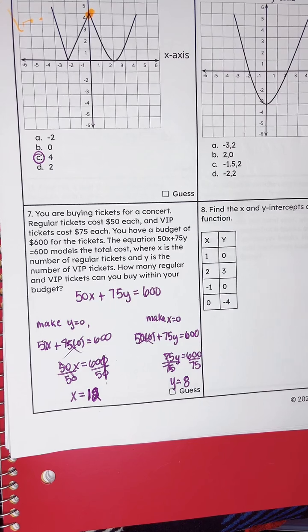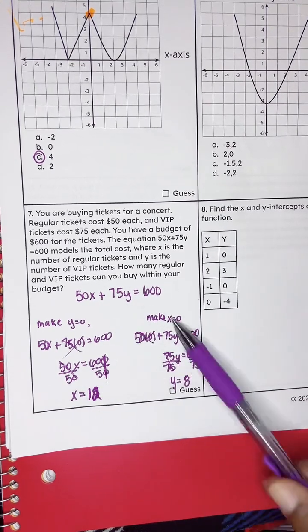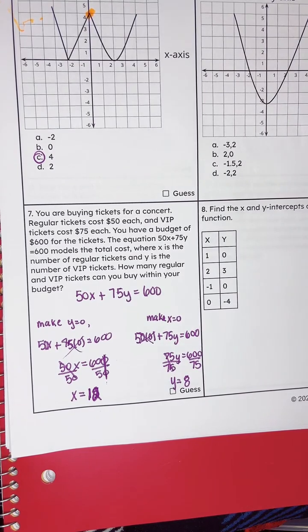Wonderful. Any questions on this word problem? Any questions?